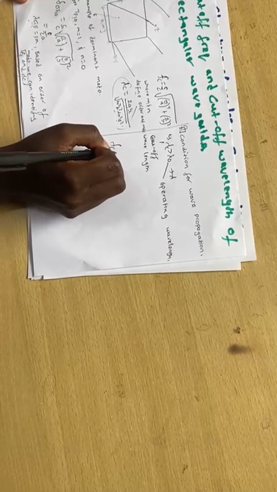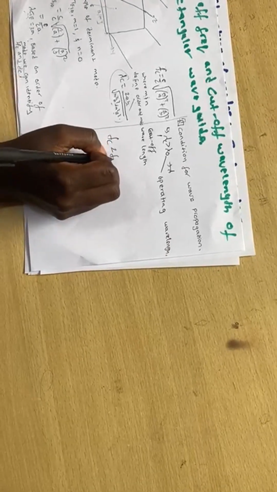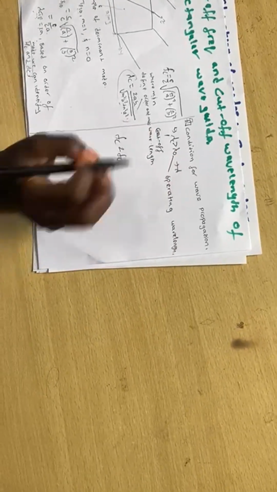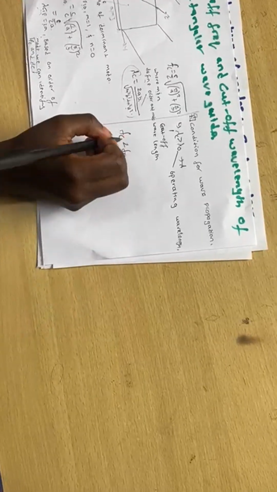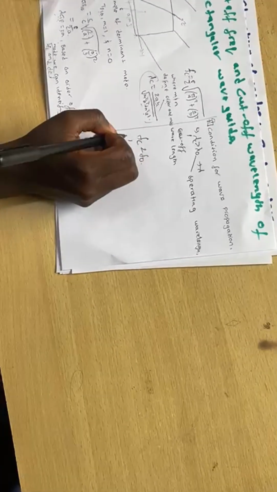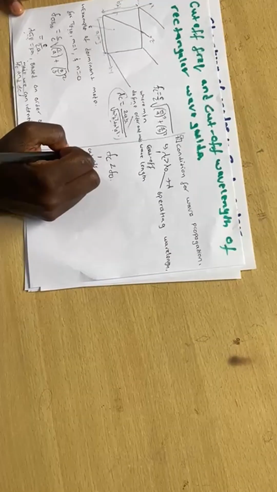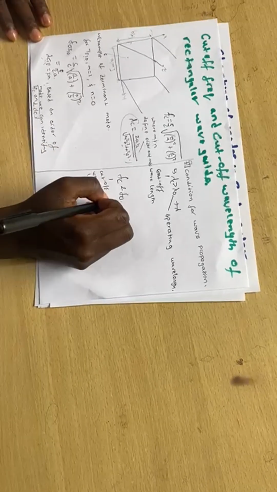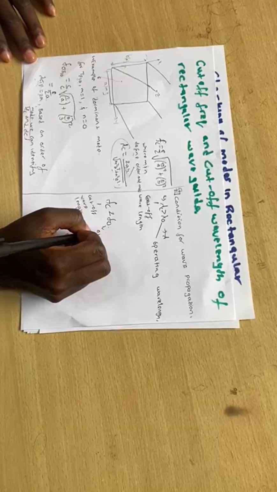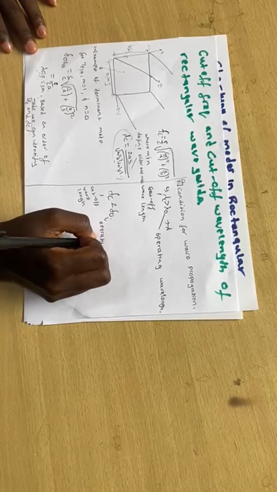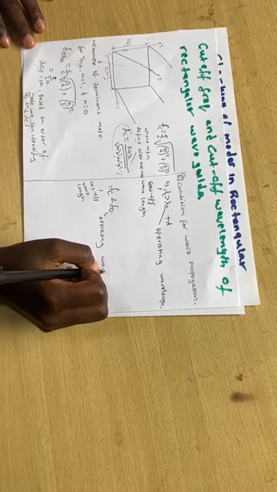Also, fc should be less than f naught. Lambda and f are inversely proportional to each other. So fc should be less than f naught, where fc is the cutoff frequency and f naught is the operating frequency.